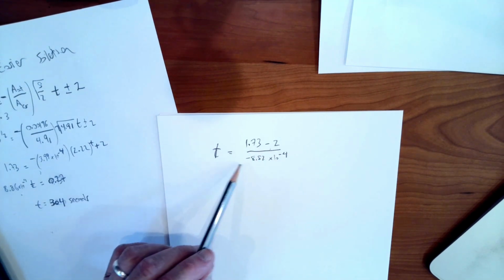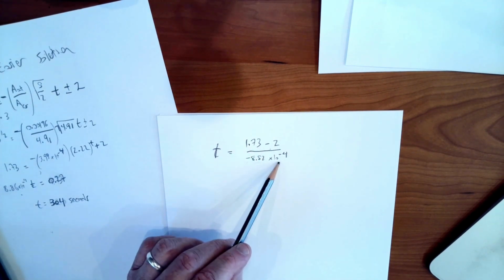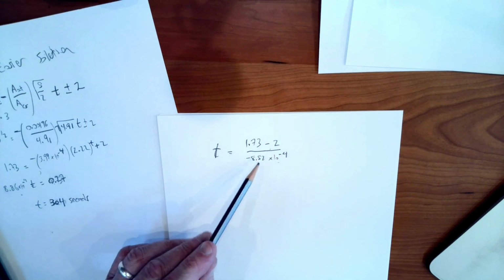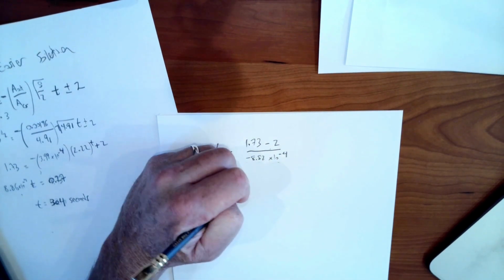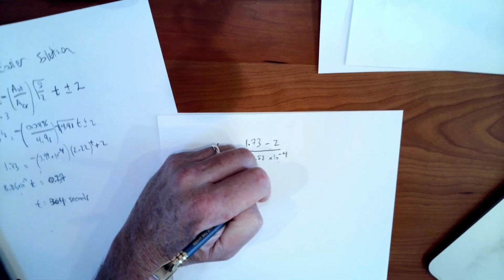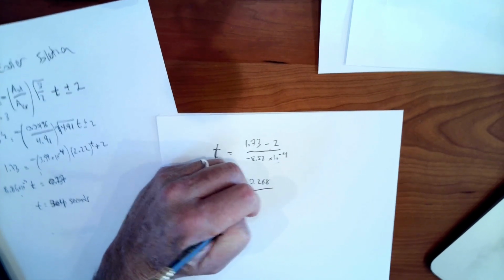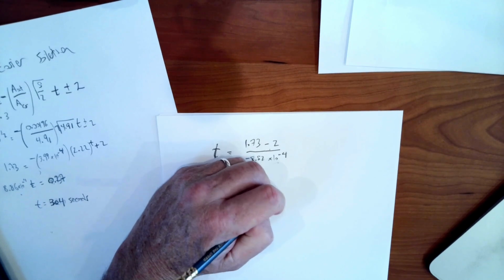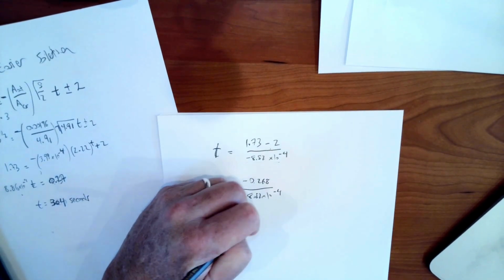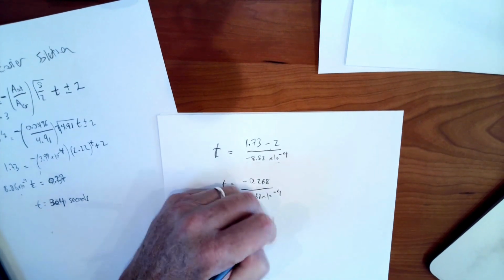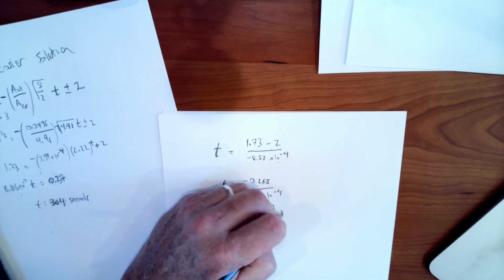So if I bring that positive 2 over to the other side, I get 1.73 minus 2 in the top, divided by 8.82 times 10 to the minus 4 in the bottom. Of course, negative over negative is going to give me a positive, so I get t is equal to negative 0.268 over negative 8.82 times 10 to the minus 4. And when I crunch that into my calculator, I find that the time required to drain the tank down to 3/4 capacity is 304 seconds.